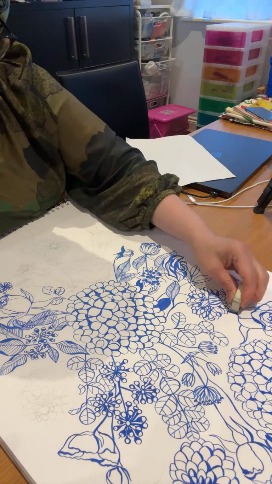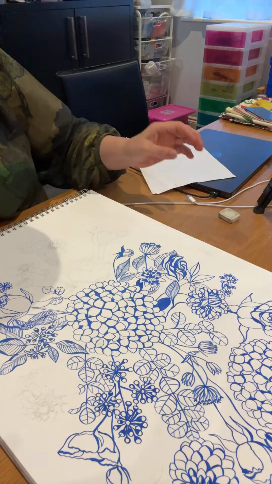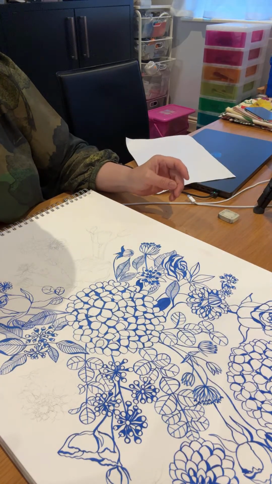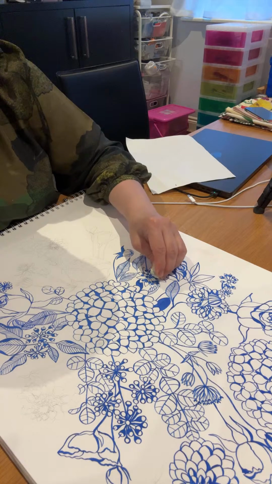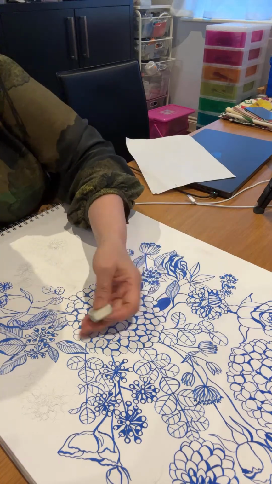And just rubbing off the pencil mark at the moment, that one is no good idea. Oh, please go away, pencil mark.